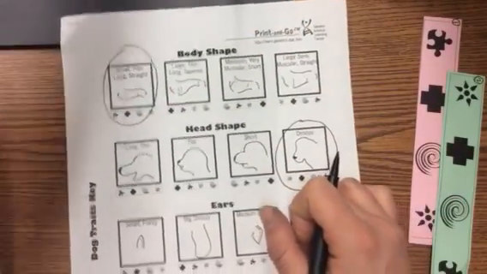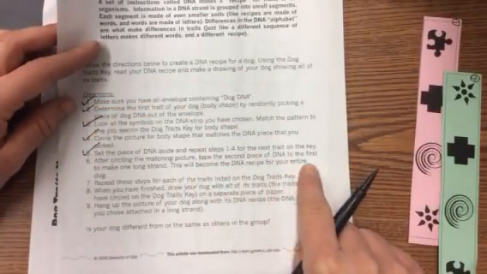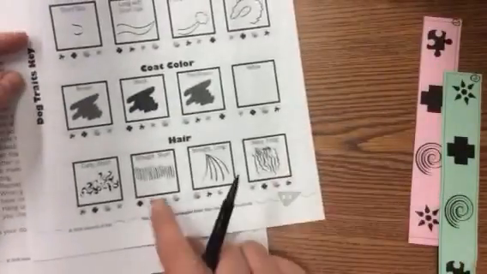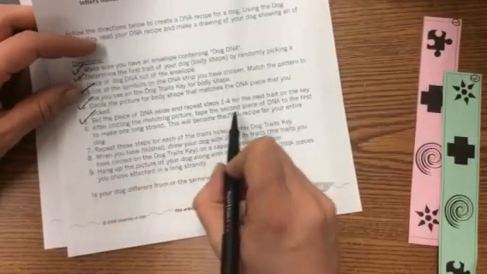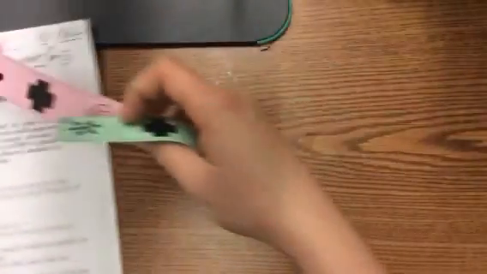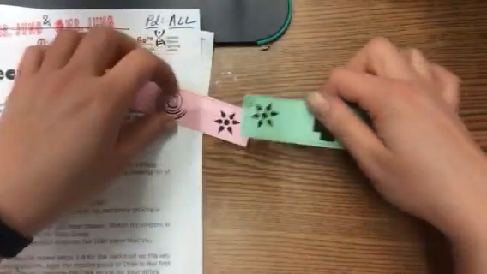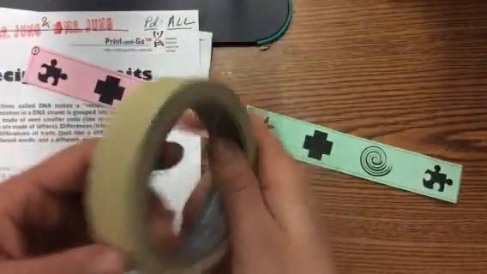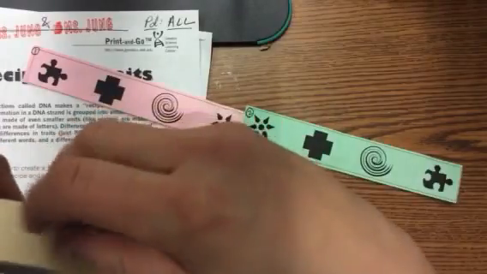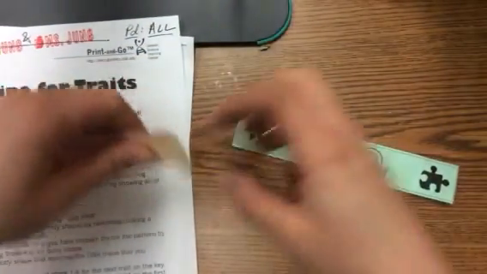So what you would do is continue doing this for all of the traits on both sides. So by the time you get to this last one here, you'll have run out of pieces, okay? And it says, after circling the matching picture, tape the second piece of DNA to the first to make a long strand, okay? So we are going to tape these together. Here's my first one and my second one. And take a little bit of tape. We're going to make a really long strand of DNA. All right, and I'm going to tape them together on the back so it looks nice.